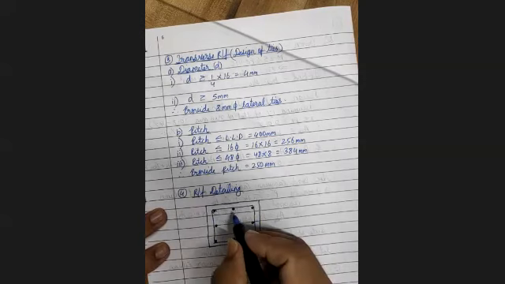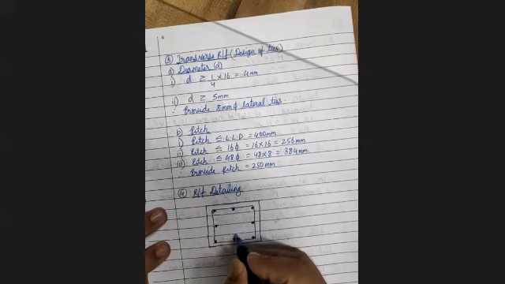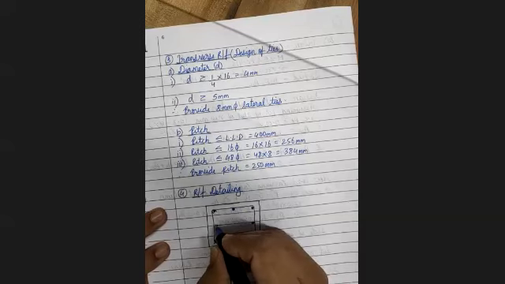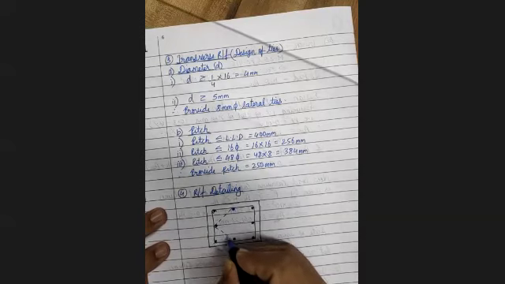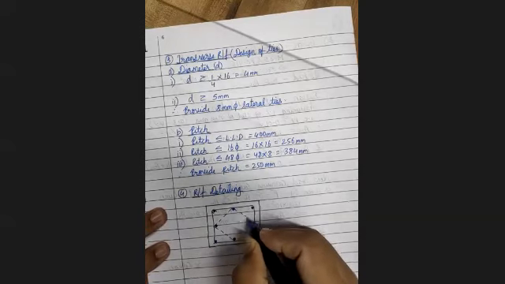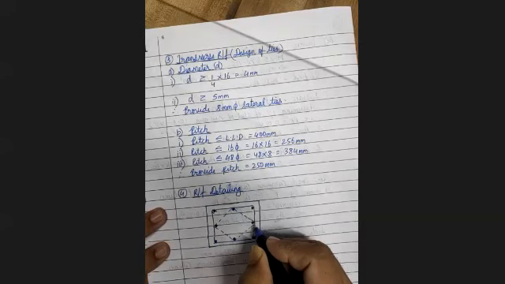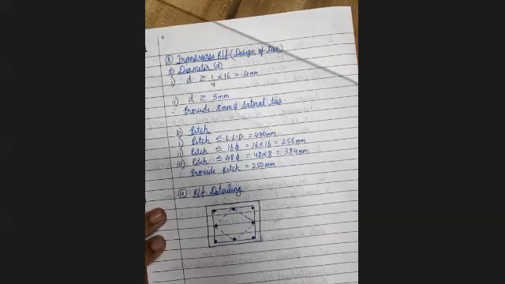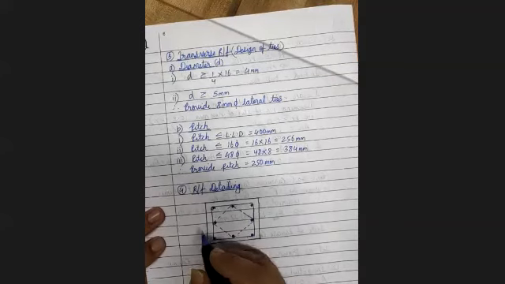ठीक है, either you can provide a single stirrup here, या फिर ऐसा भी provide कर सकते हो. ठीक है, there are a lot of ways of providing. It depends on you. So इसका dimension कितना है इधर? 400 mm.